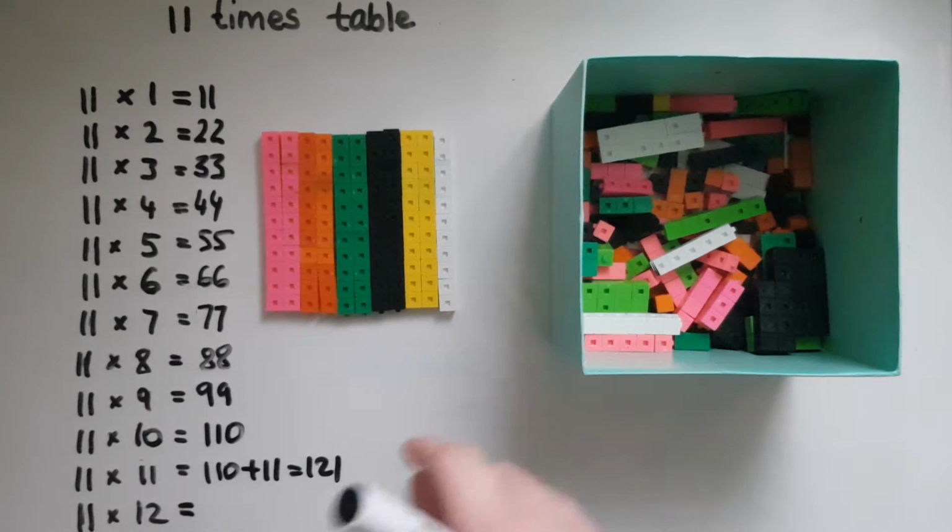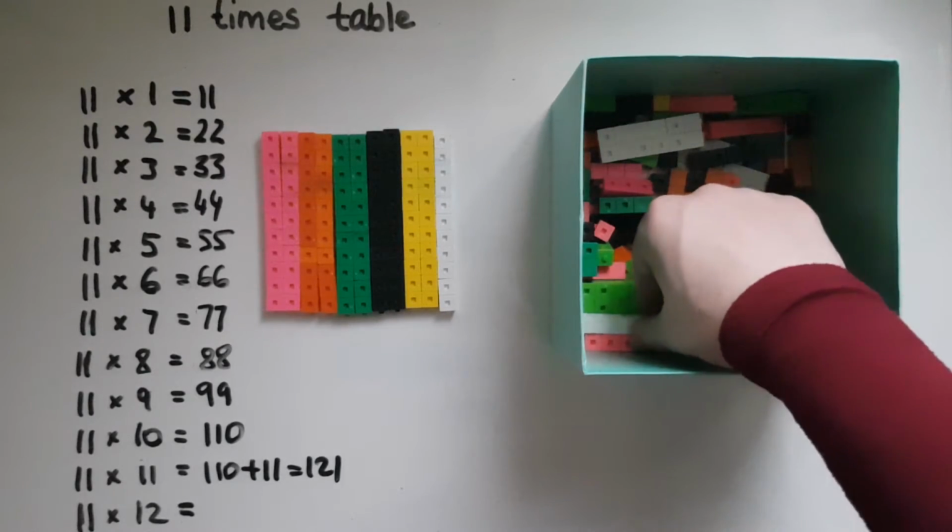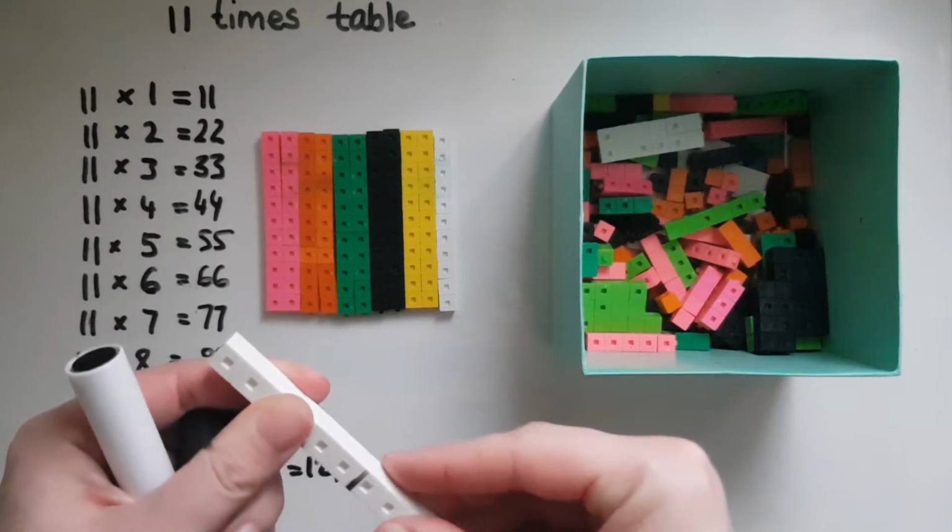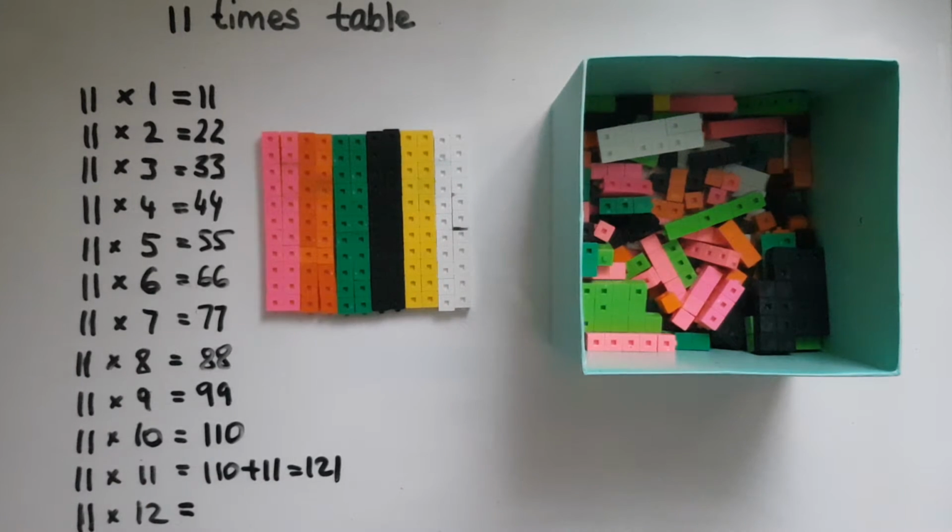Now we have 11 times 12. So we can break down the 11 or the 12 into two parts. If we break down the 11 into 10 and 1, we can do 10 times 12, 120, and one lot of 12, which is 12, so that makes 132. If we break down the 12, we can do 10 times 11, 110, and 2 times 11, which is 22. So add them together, it gives us the same answer, 132.